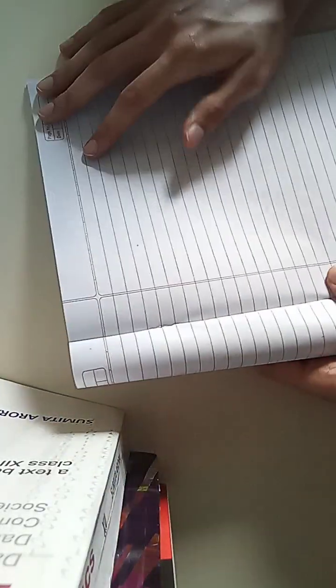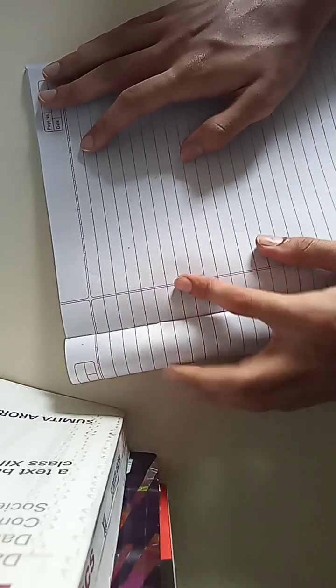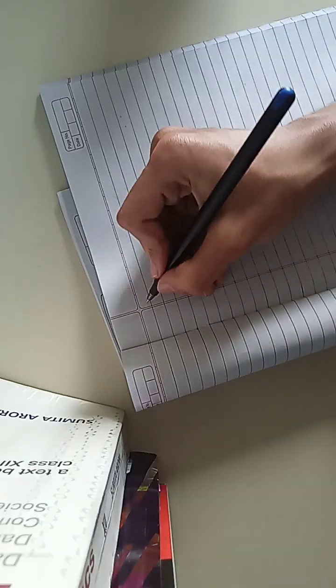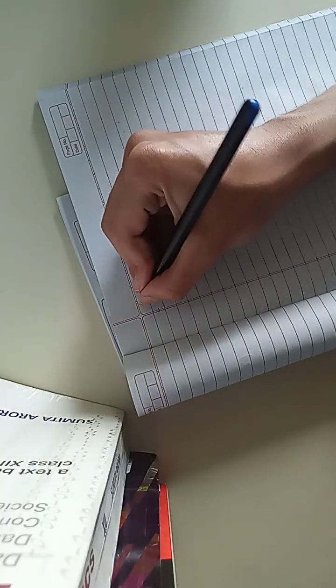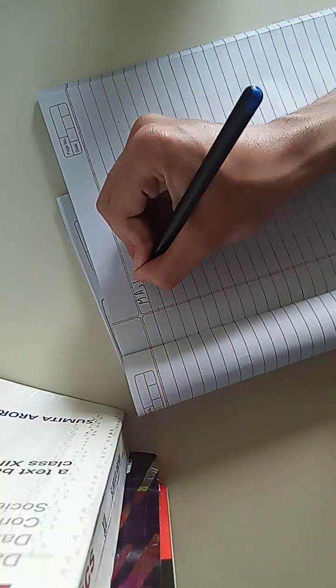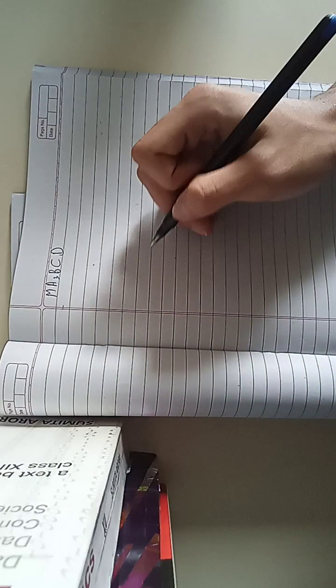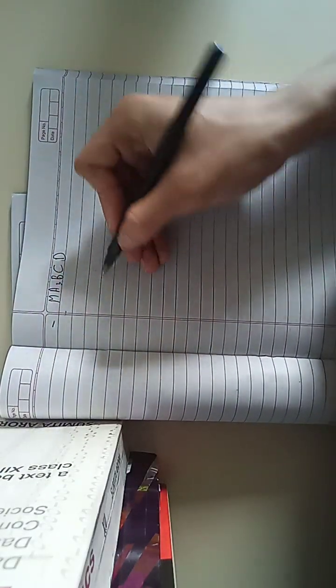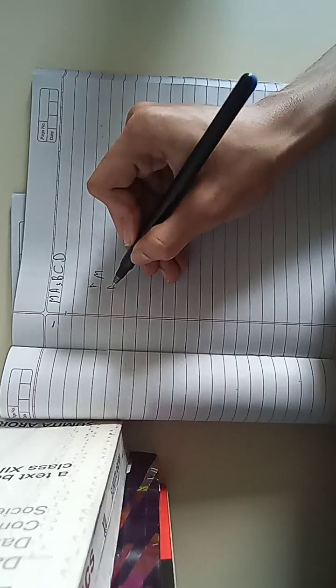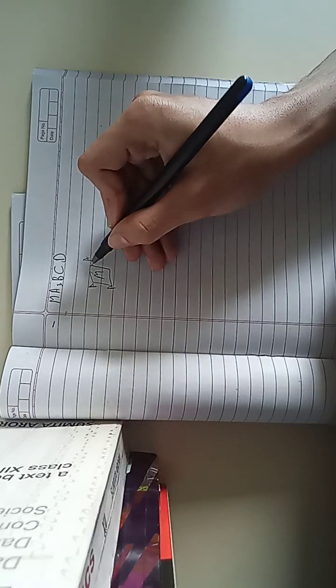Next we have MA3BCD, which will be very rare in exam. But still, let's. Alright. Now I'll keep them in one plane.